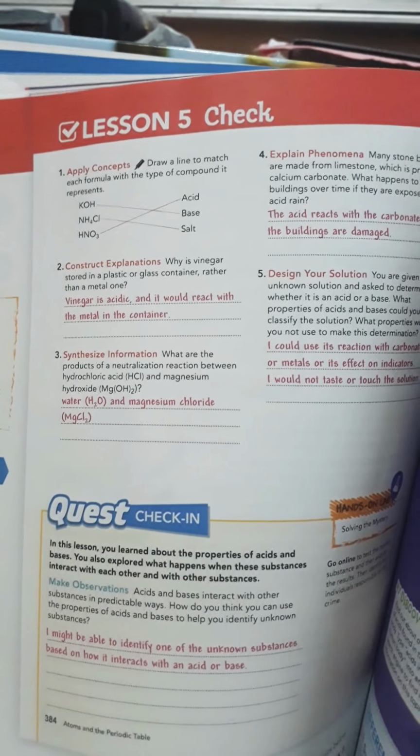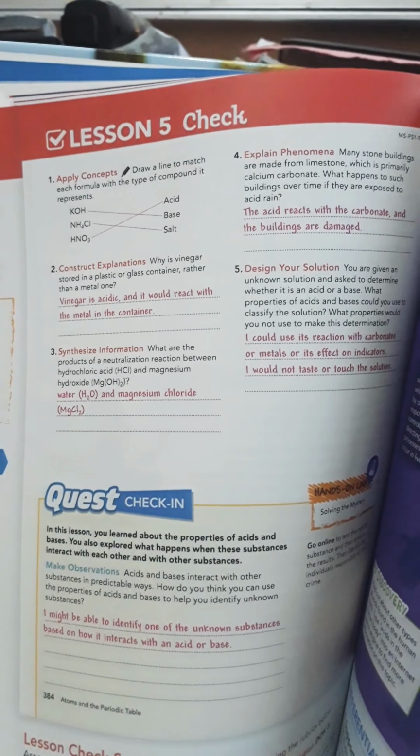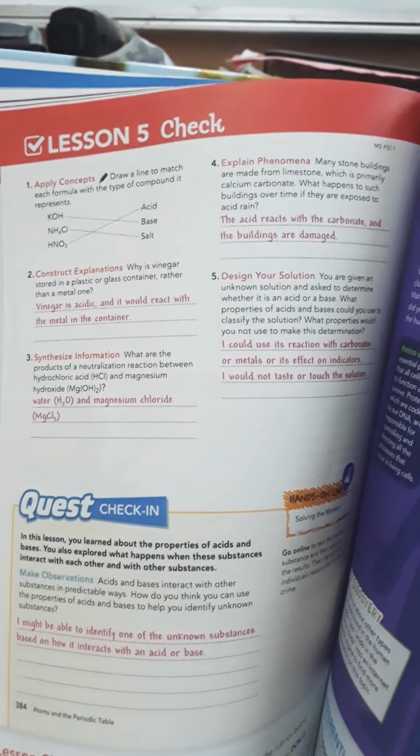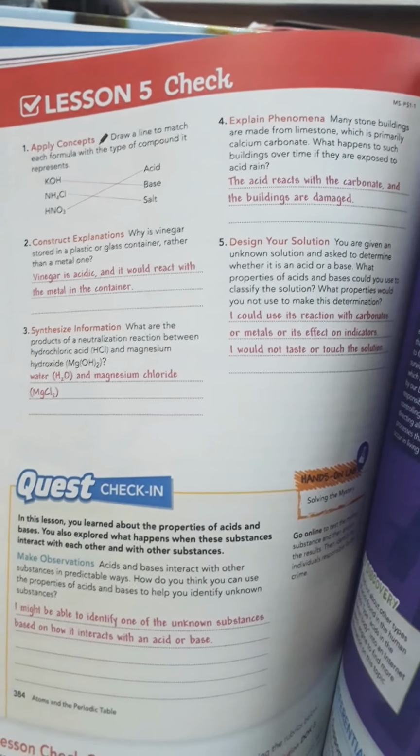Okay, we need to decide which are acid, base, and salt. Okay, here is the base, here is the salt, here is an acid. It says, why is vinegar stored in a plastic or glass container rather than a metal one? Vinegar is acidic and it will react with the metal in that container. So it's not a good idea. Don't ever try it.